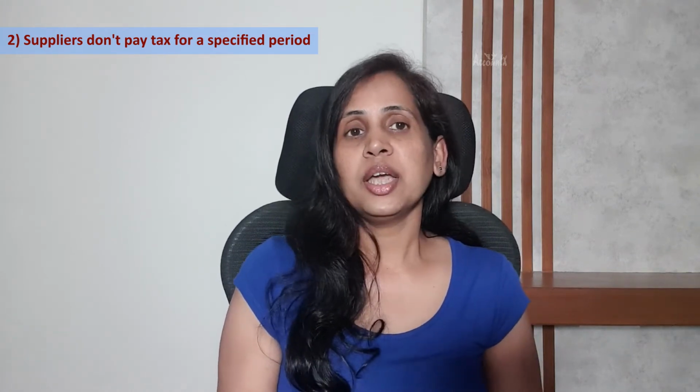Second, if suppliers default in paying the tax and if this default continues for a specified time period. Again, the time period is not yet specified. So if your suppliers don't pay GST and if this default continues for whatever time period is going to be specified, then you will not be able to avail input tax credit whether or not you have paid your supplier.